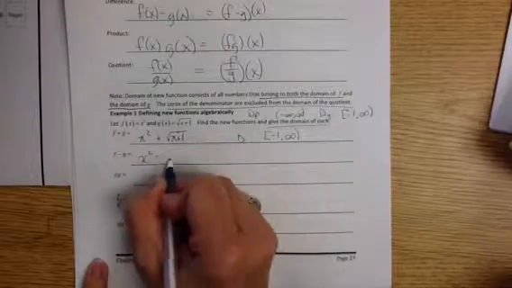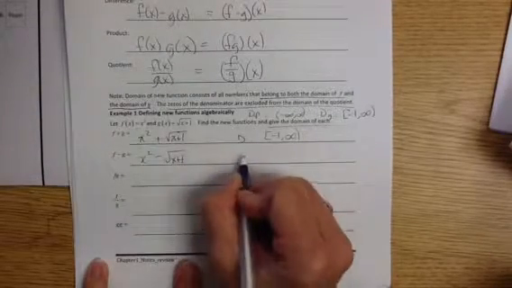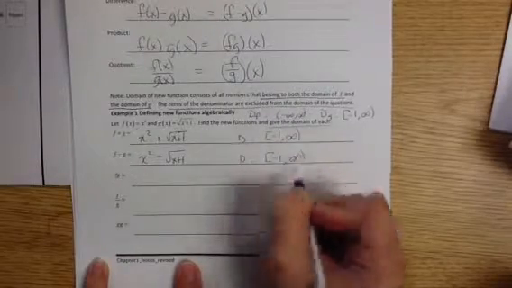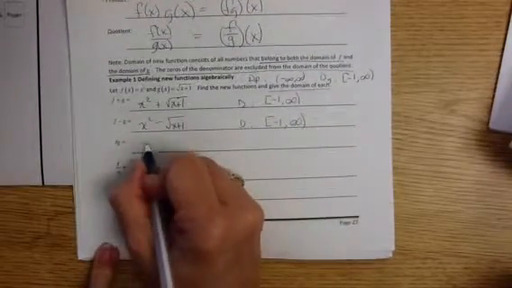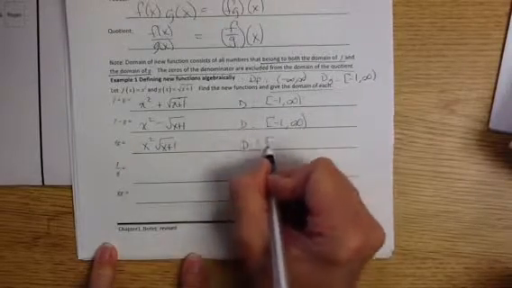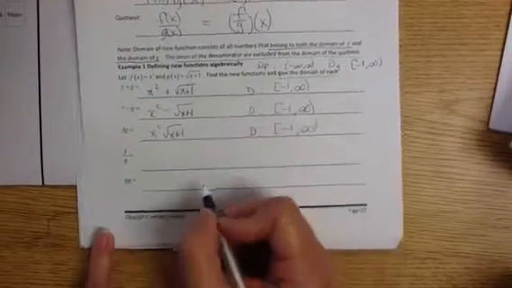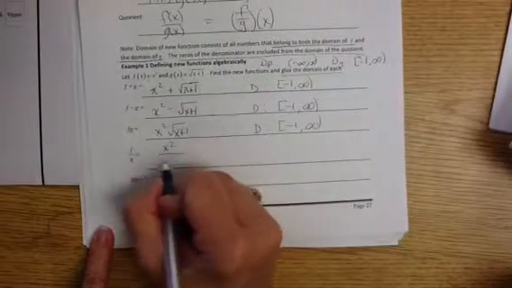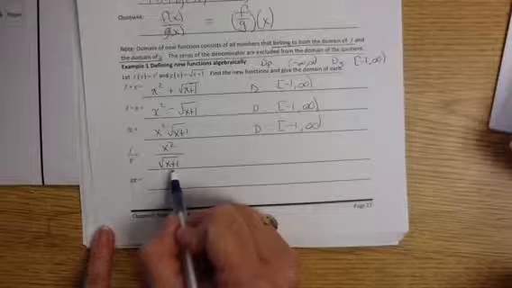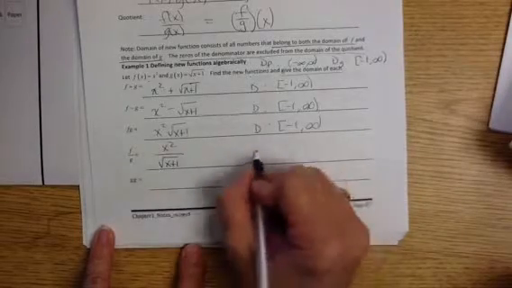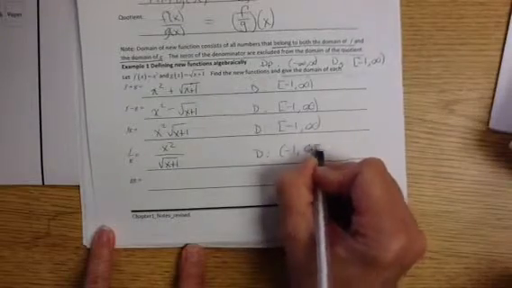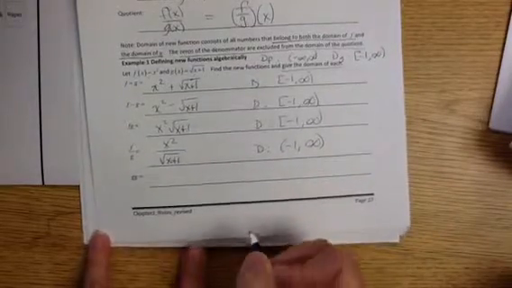Now I'm going to subtract these. And then the domain, again, is going to be -1 to infinity. It is the most restricted. I'm going to multiply these. And again, the domain is the most restricted. I'm going to divide these. Now when I divide these, I can't have -1 because that'll make the denominator 0. So now I'm going to restrict it even further and say I cannot include the -1.